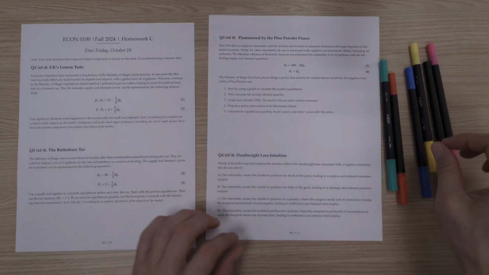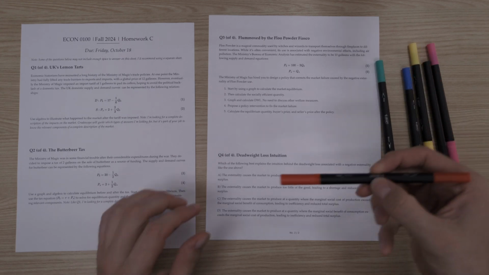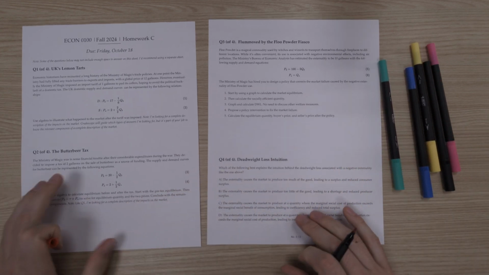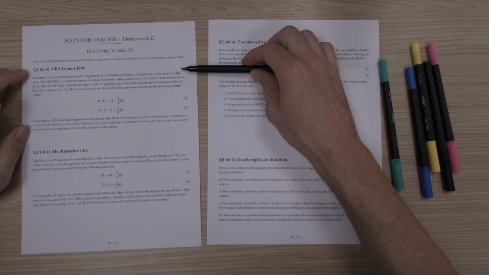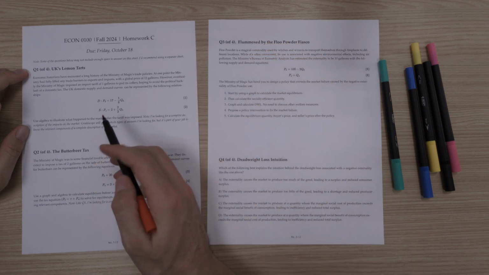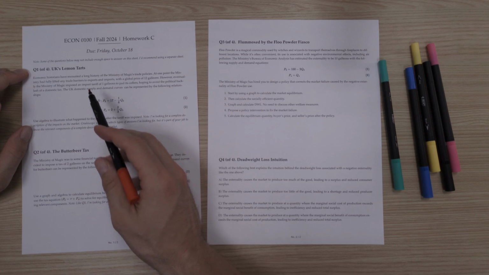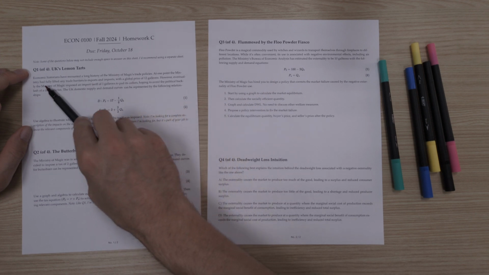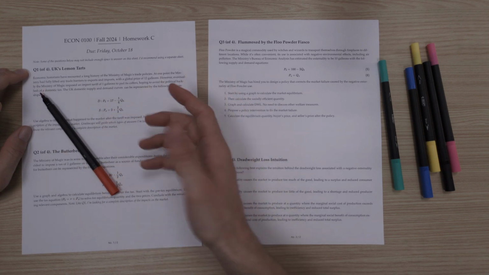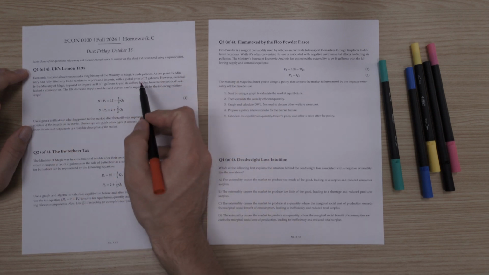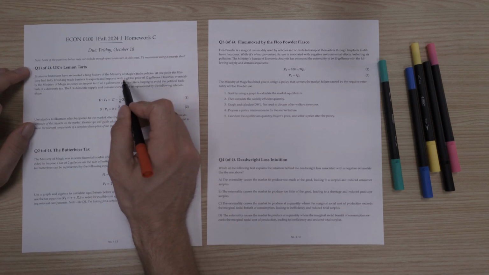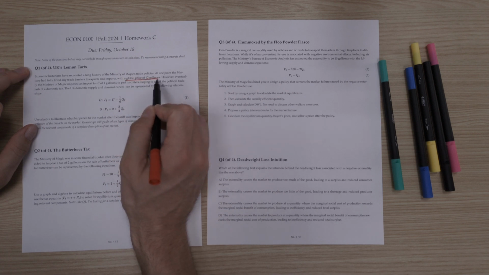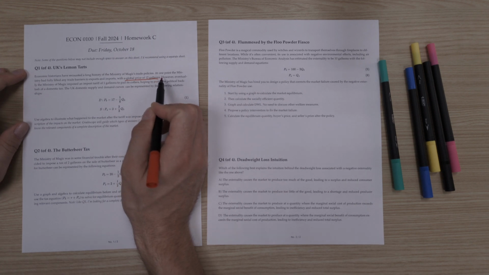All right, homework C. So, question 1. In this question, this is essentially an international trade question. In the first part, we have a time before we had international trade barriers. The Ministry of Magic eventually lifted the trade barriers, which gave us a global price of 12 galleons.